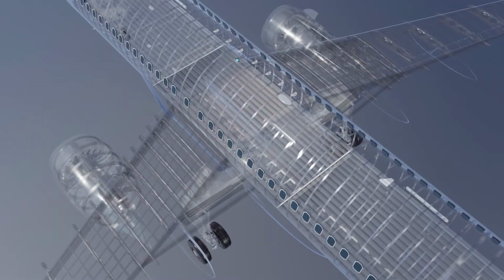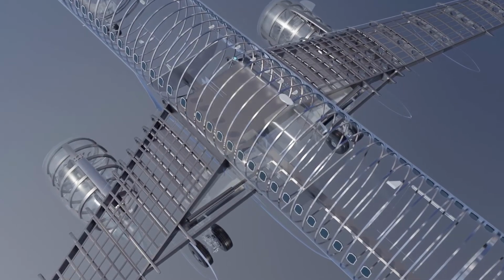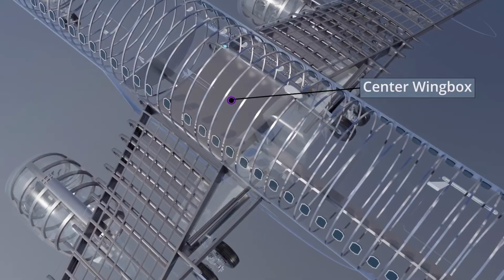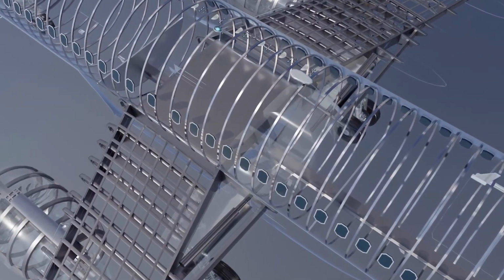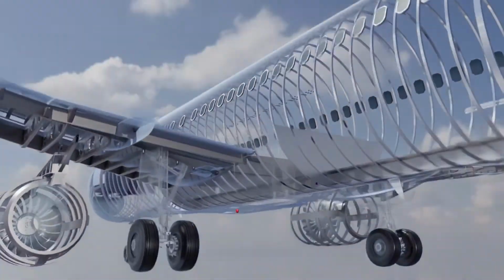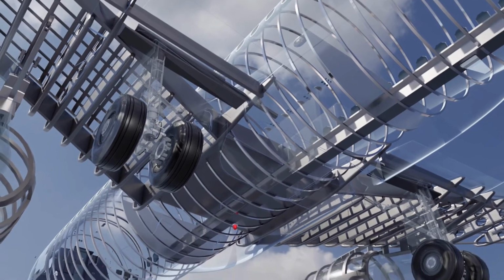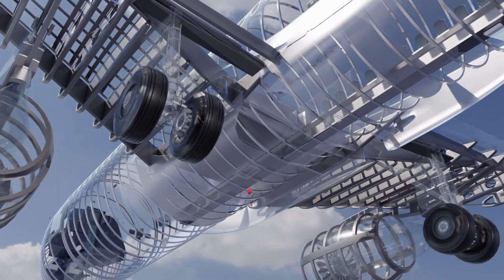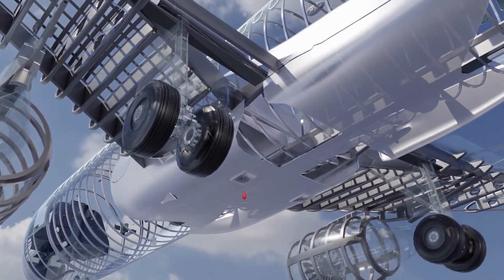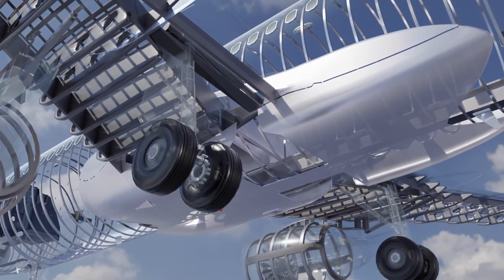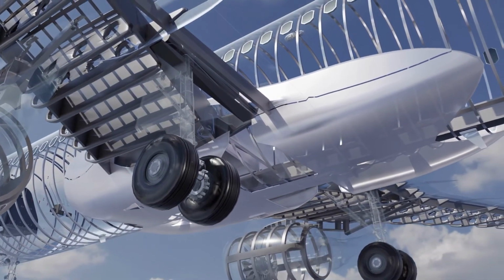The wings attach near the center of the aircraft. A center wing box ties the wing frames together with the fuselage, with the keel beam providing additional support. A wing-to-body fairing is attached to the keel beam and two external longerons. The fairing encloses and reinforces this critical wing attachment point.